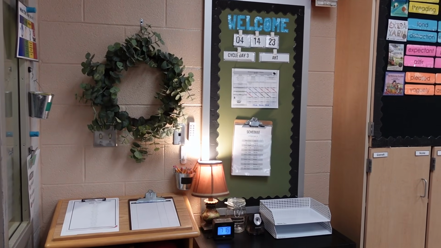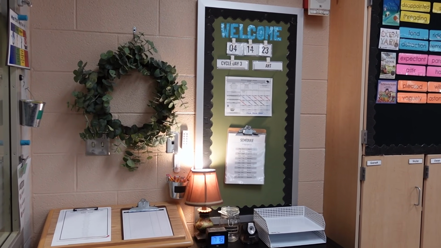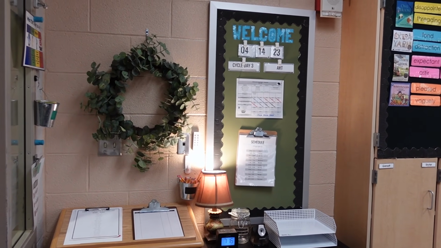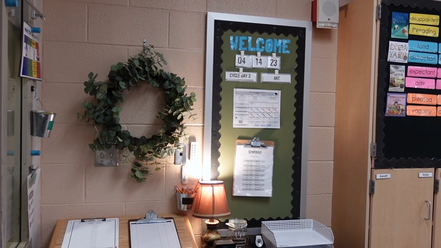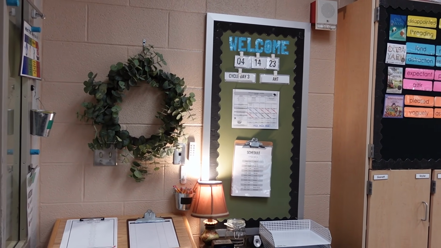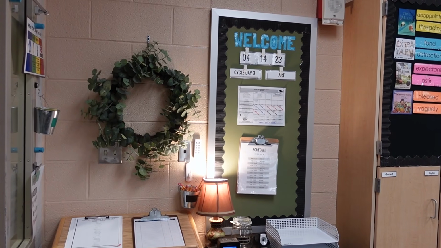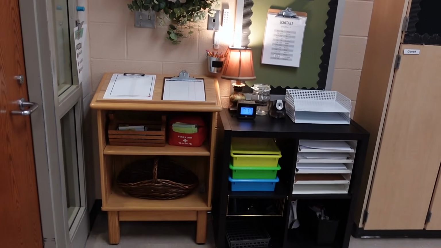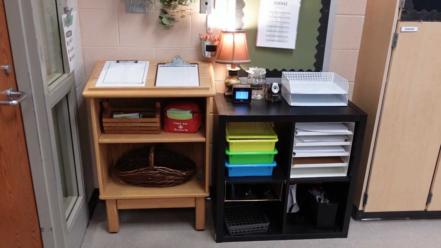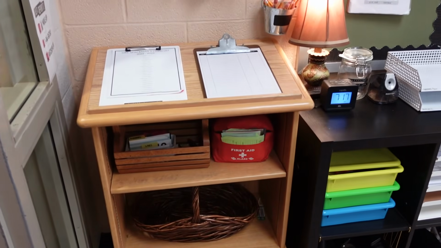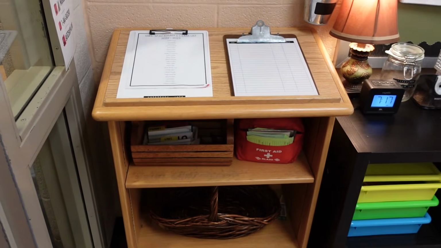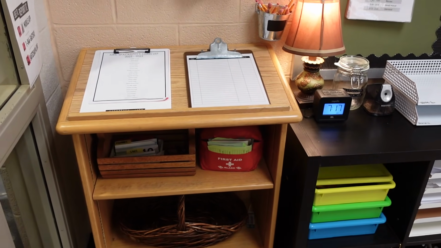So right when you come in, you're going to see I have a very small bulletin board, which I'm very grateful for. But if I didn't have a bulletin board, you could easily find some corkboard materials that you can Velcro up to your wall and use that as some form of a bulletin board. But I have a little stand and then a 4-cube system, which is from Ikea. And inside of this little stand, all I do is I have a list of student names, and then I have a bathroom sign out.